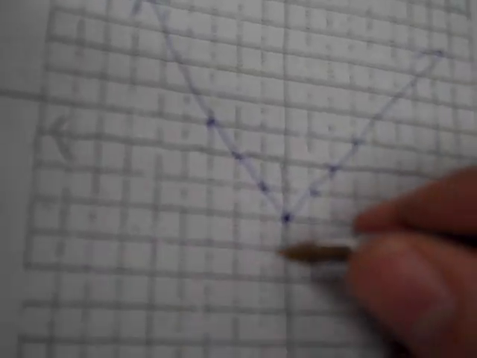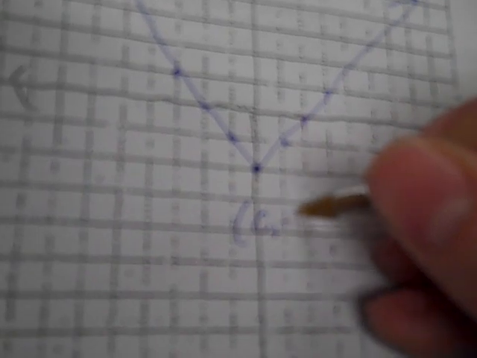3 points on each side, right on the grid. All right, so I construct my V, put arrows on both ends. Now, your domain and range. It's not hard to do.